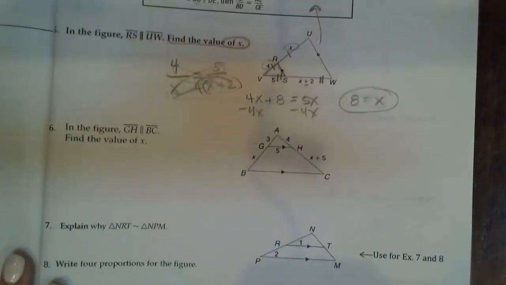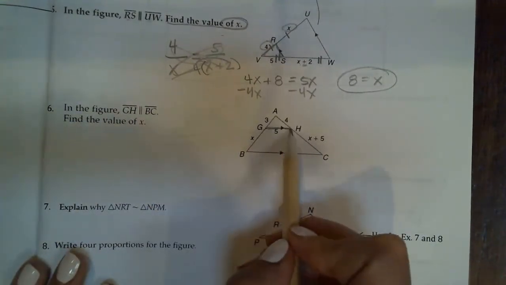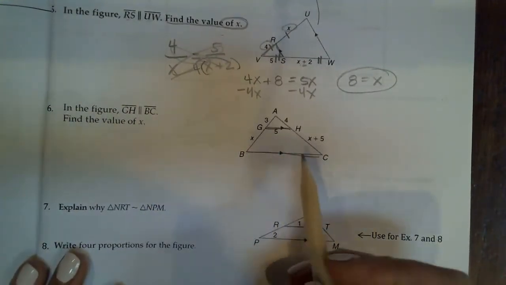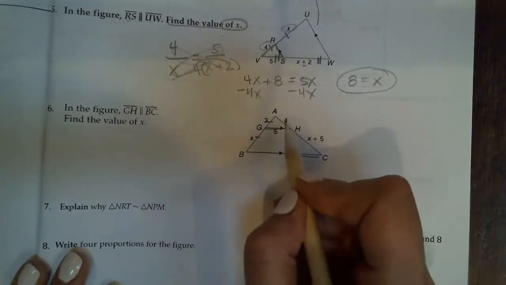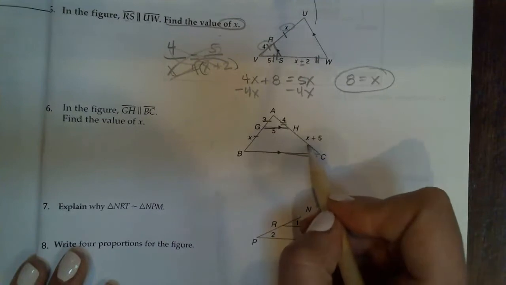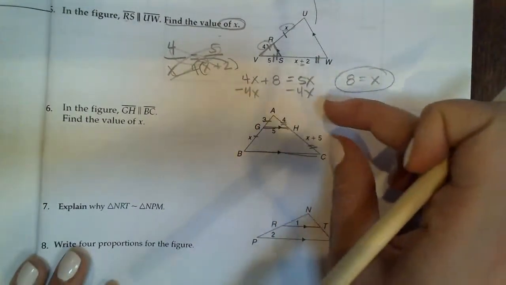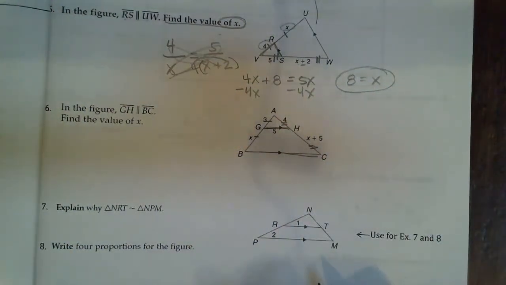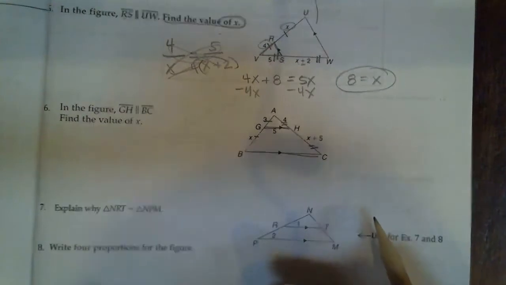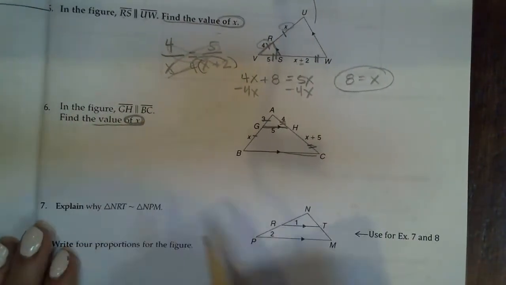Okay, we can move up again. We know that GH and BC are parallel, so we know that this side corresponds with this one. This side corresponds with this one. I just make these little dashes so I remember which sides go together, like match up on the two shapes. If you have a different way of doing it, go ahead and do that. But we are finding the value of x again, so we're going to do some more algebra.